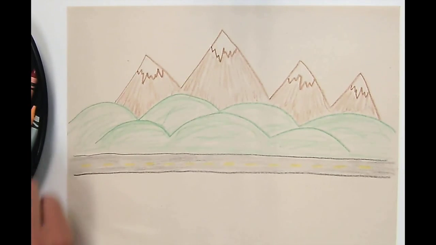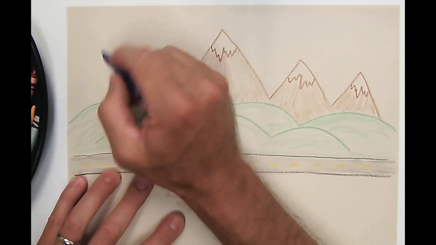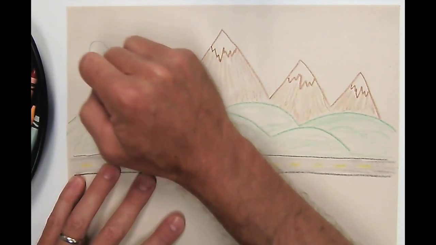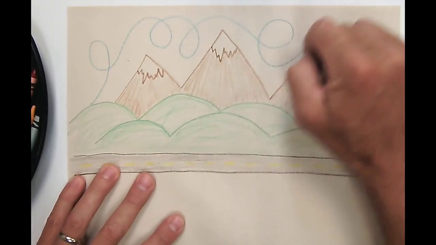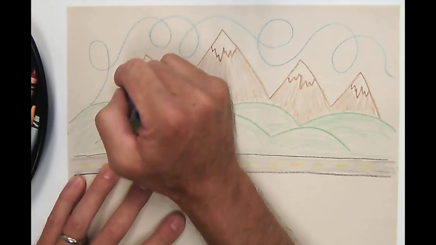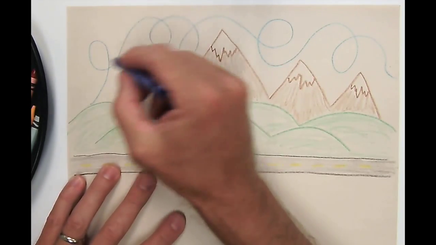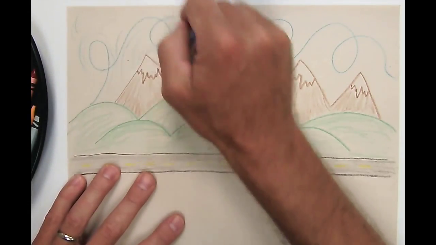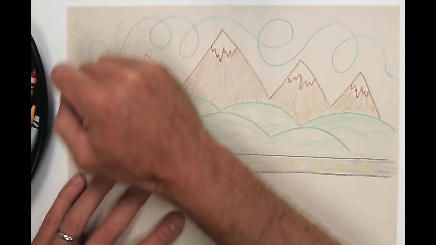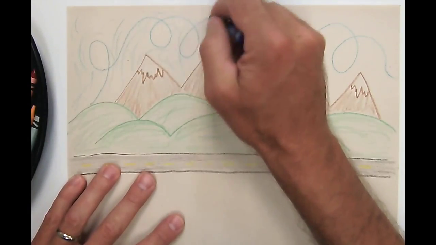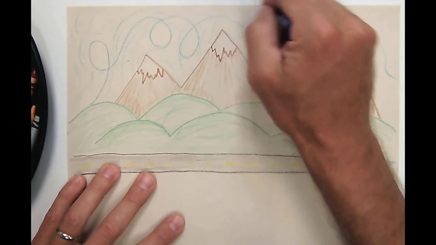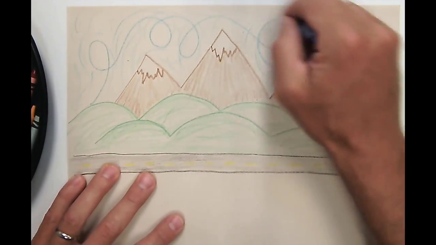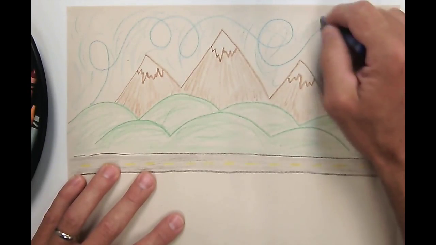Now I think I'm going to go ahead and do the sky. Again, we looked at Starry Night by Vincent van Gogh, and it had lots of loopy lines going through the sky. So I'm going to start by using my blue and looping around very softly to create some spaces in the sky, to give you that feeling that the wind is blowing around. Likewise, when I color in the sky, when I shade it in, I'm going to shade it in with lots of lighter loopy lines. Makes me feel like the wind is blowing.